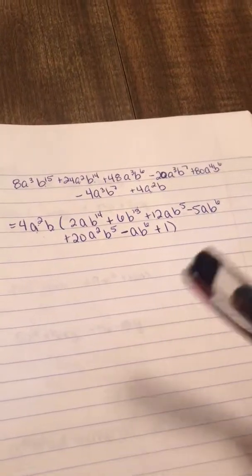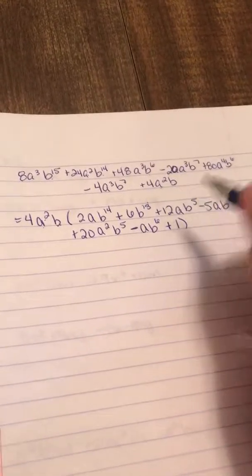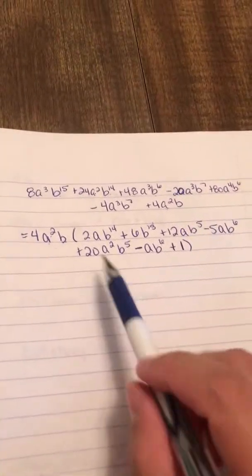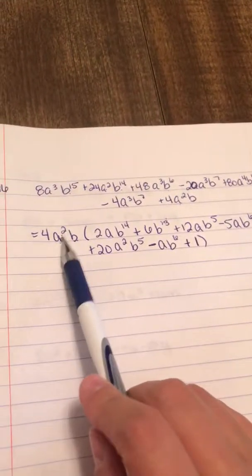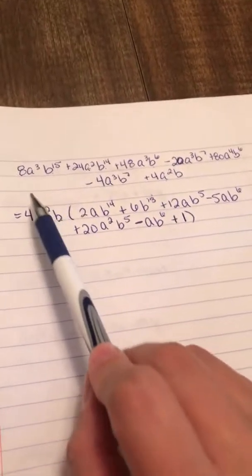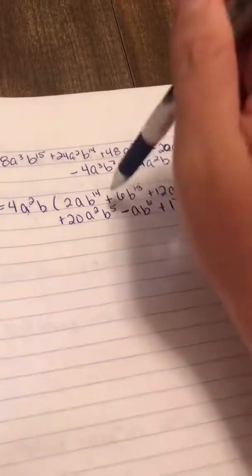So on this one, most people would make the mistake of just leaving this off. That's not correct. If you take out a whole term, then you have to do the plus 1, because when you distribute it back, so if you distribute this all back in and check it, multiply each thing, you're going to have 8a cubed b to the 15th, and it all works. I'm not going to say it all.